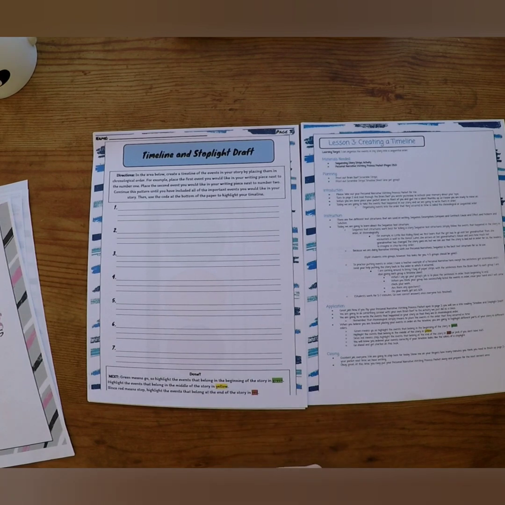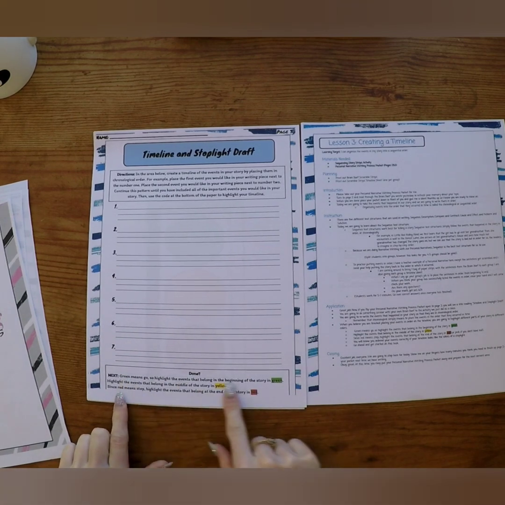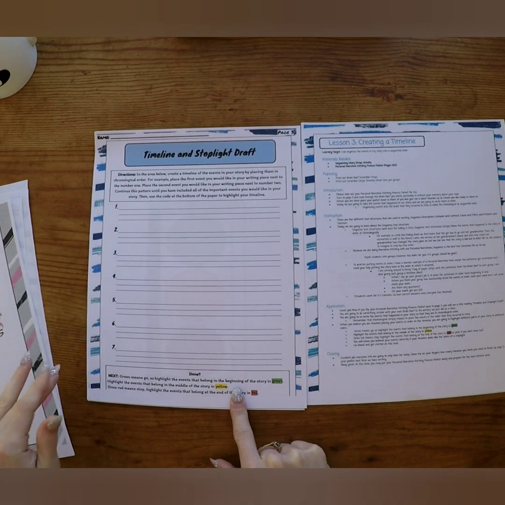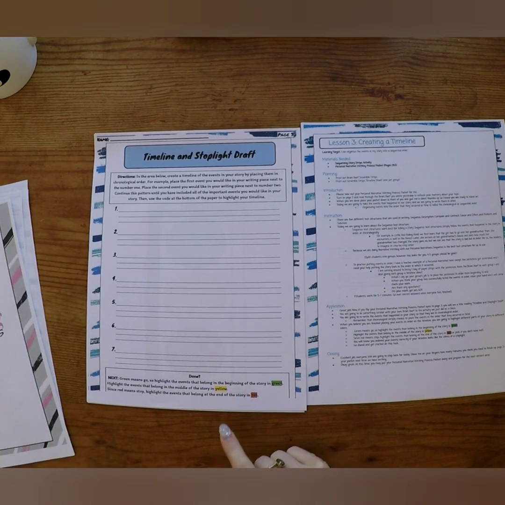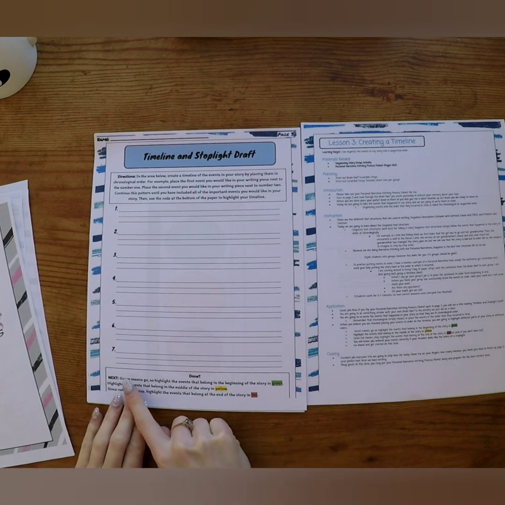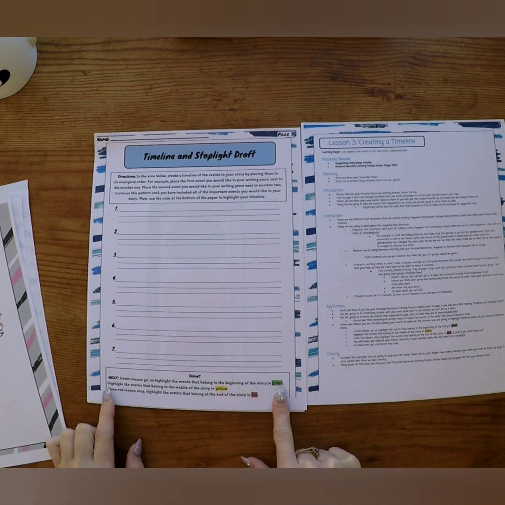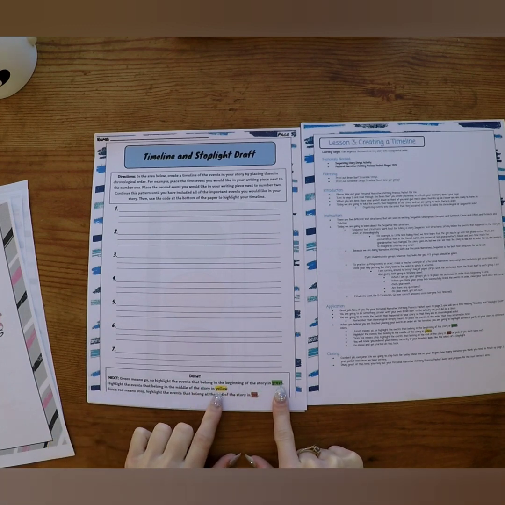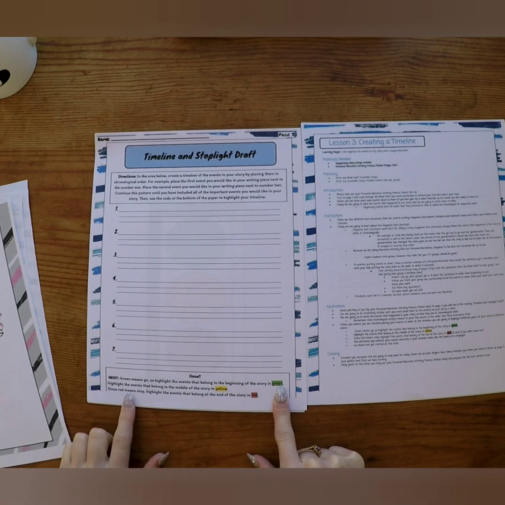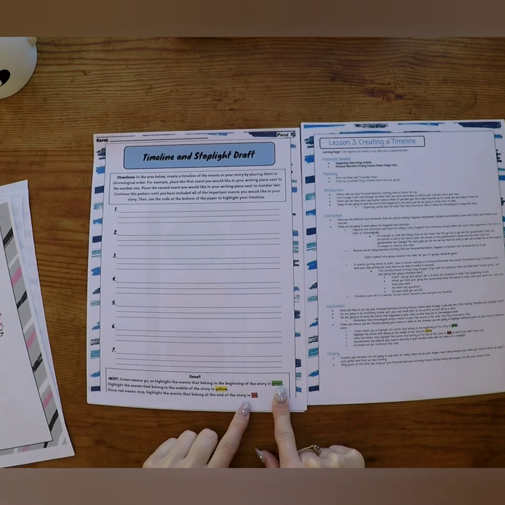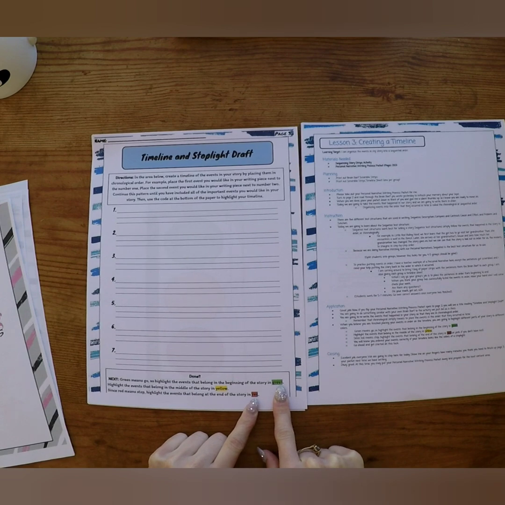Once they are done, they are going to actually highlight to double check their work and make sure that they have beginning events at the beginning, middle events at the middle, and then their final events of the story at the end. And so the way they're going to do this is at the bottom. It says green means go, so highlight the events that belong in the beginning of your story in green. Highlight the events that belong in the middle of your story in yellow. And since red means stop, highlight the events that belong at the end of the story in red.